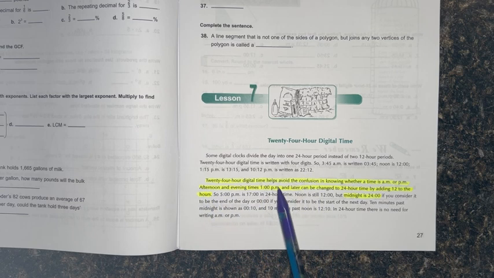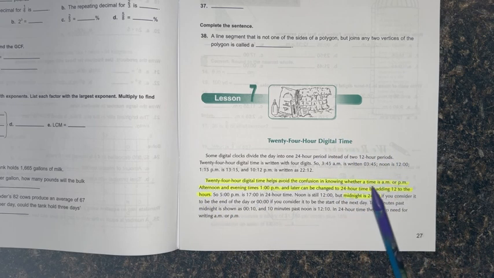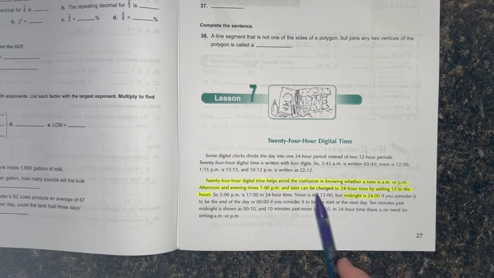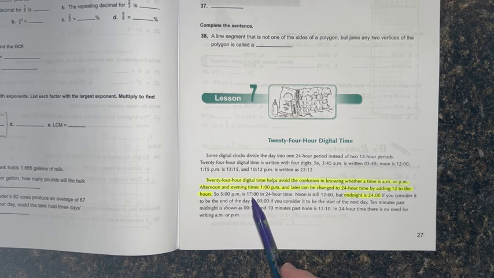So 24-hour digital time helps avoid the confusion in knowing whether a time is in the morning or at night, AM or PM, right? Afternoon and evening times, 1 p.m. and later, can be changed to a 24-hour time by adding 12 to the hours. If you think about it, if you're in the afternoon, 12 hours have already gone by in the day, right? So to get a 24-hour time clock, we just add that 12 hours. So it says 5 p.m. is 1700 hours in the 24-hour time clock.